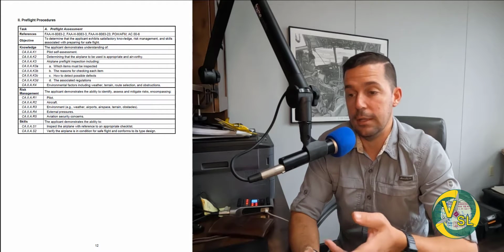Verify the airplane is in condition for safe flight and conforms to its type design. So that may be me asking questions like, on the 172, which is a common plane that I use during check rides, the presence of the balance weights on the ailerons. The tips of the ailerons actually have little weights there in the leading part of the aileron. So I'll ask, hey, what are those? Are you airworthy if those are missing? Because that's something that you won't find on the type certificate data sheet or 91.205 or an equipment list, right?